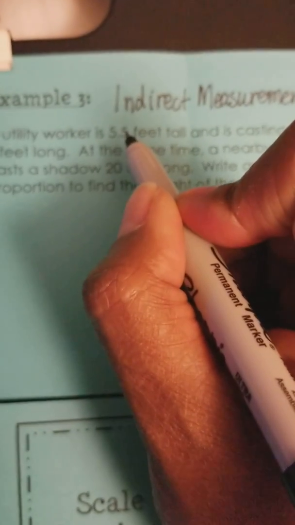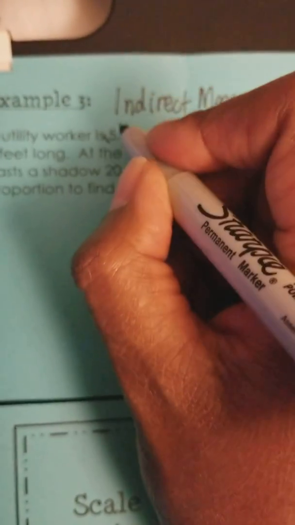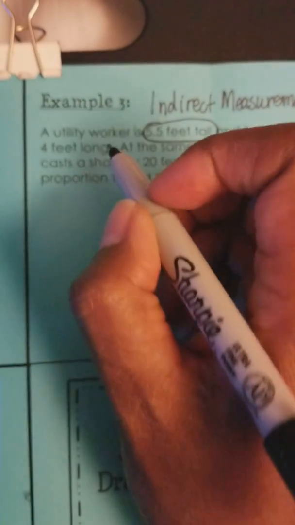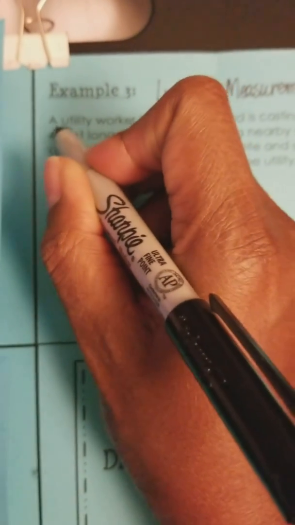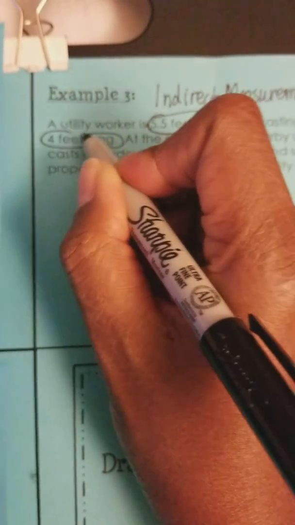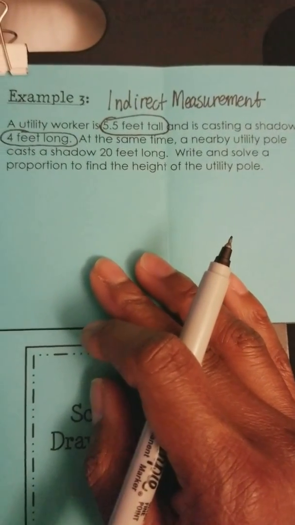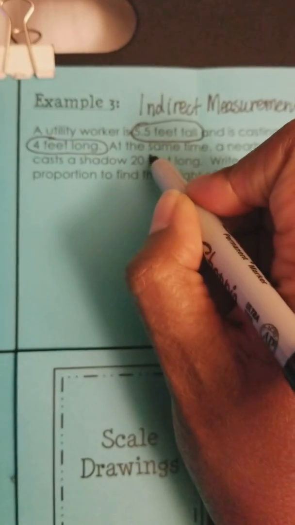That's an important piece of information. We always say we're going to circle. Sorry that it's blurry. Circle that. And it is casting a shadow of 4 feet long. We're going to circle 4 feet long. At the same time, a nearby utility pole casts a shadow of 20 feet long.